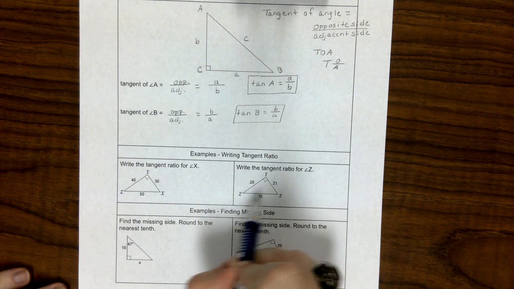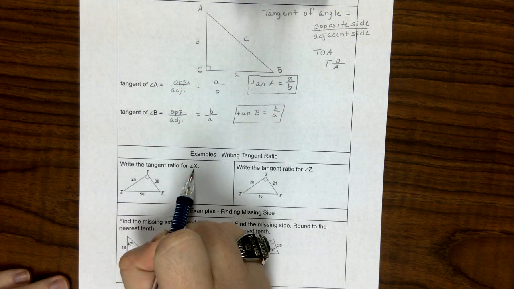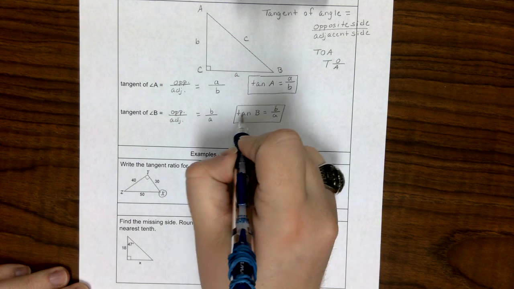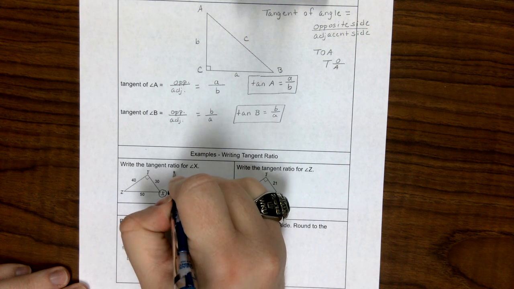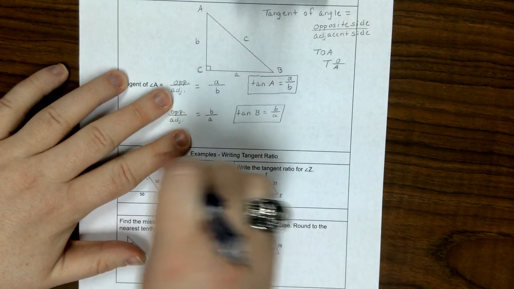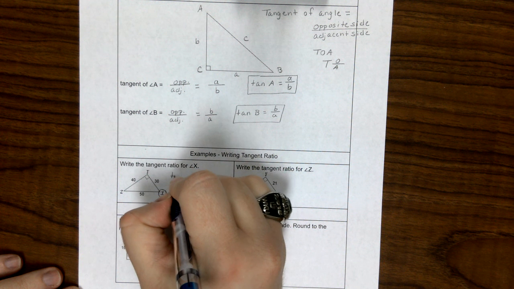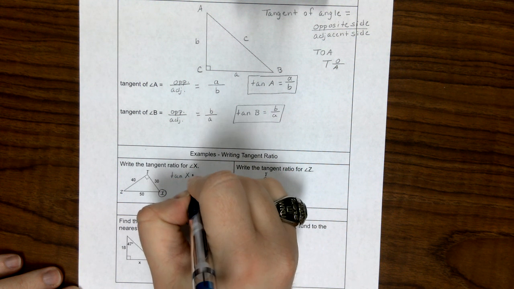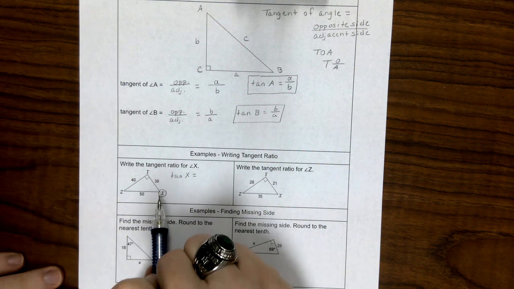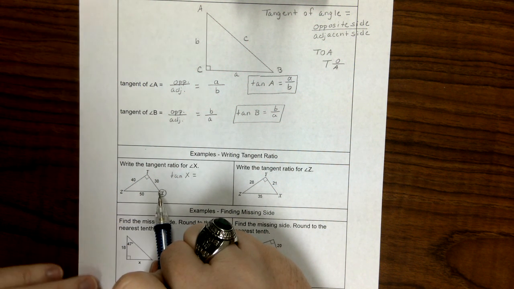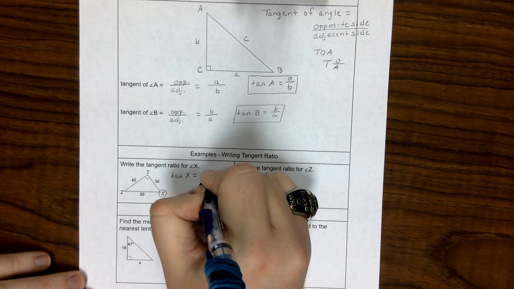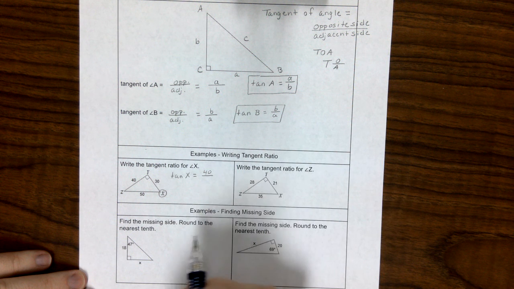So we're going to practice writing the ratio. So write the tangent ratio for angle X. So if you want, you can circle the angle you're looking from. And then you're going to write this. You'll write tan, but you say tangent. Tangent of X equals, and now we have to determine the opposite and adjacent sides. So from X, look across. Who is there? That's 40. So we're going to say 40 over.